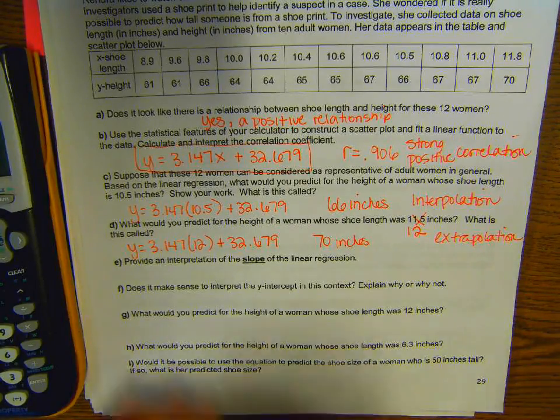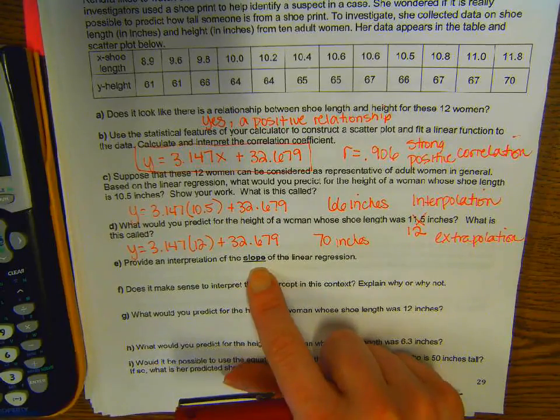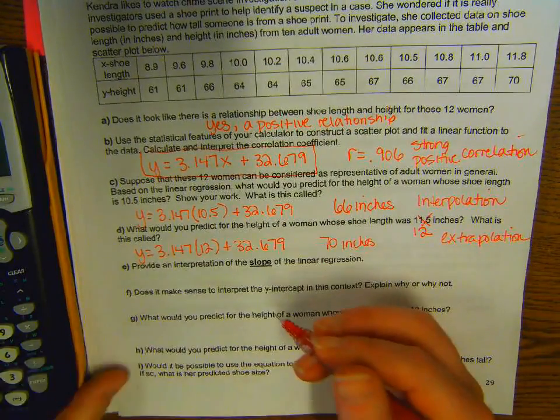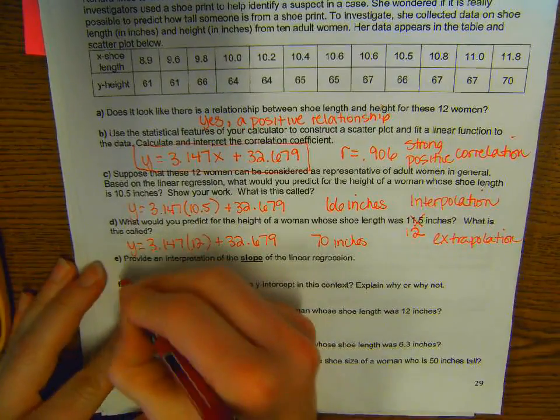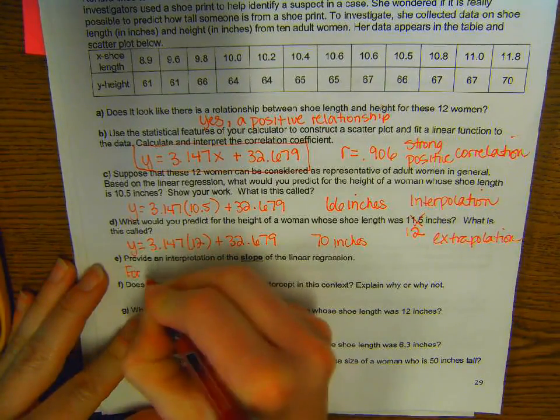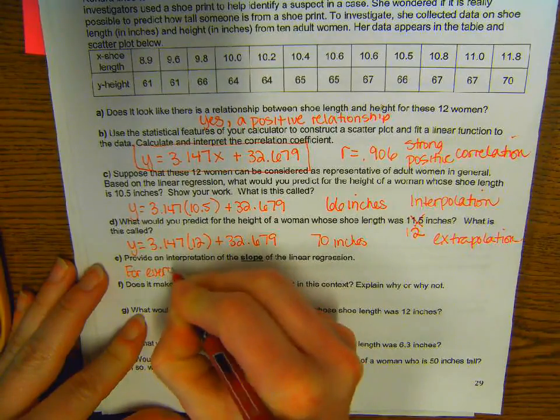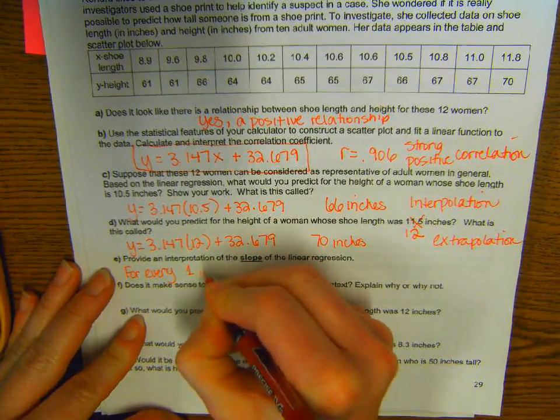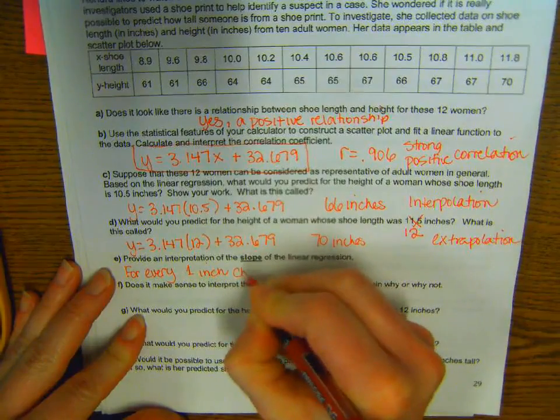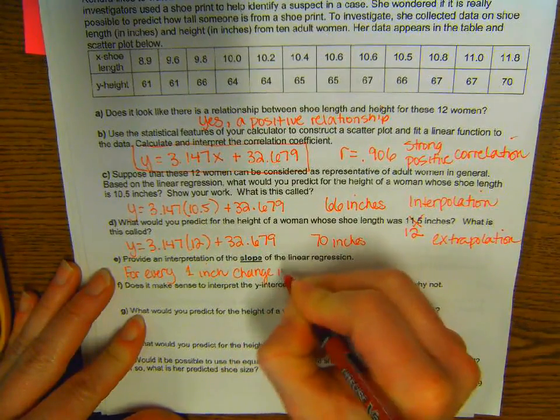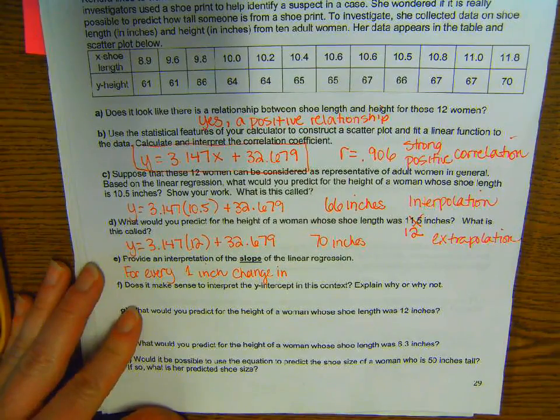Okay, so what the slope means is it is the change in the y over the change in the x. So what this means is for every 1 inch change in, what's the x again?